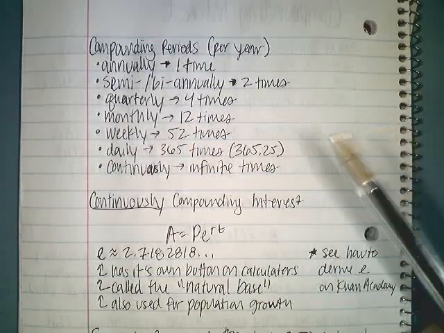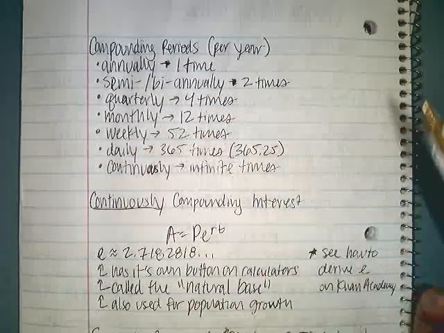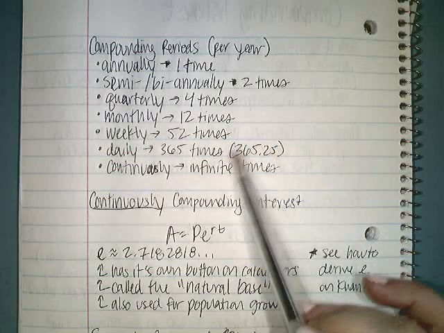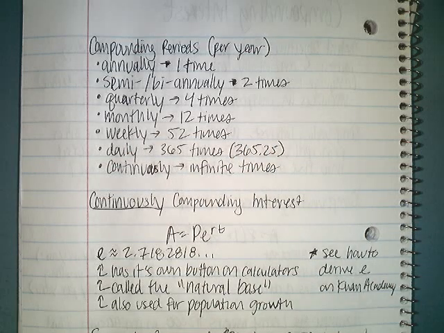Monthly is 12 times a year. There's 12 months in a year. Weekly, 52 times because there's 52 weeks in a year. Daily, 365, or if you're being really precise, 365.25. Got to account for those leap years.